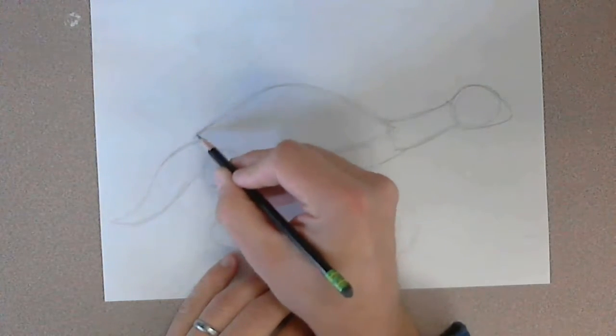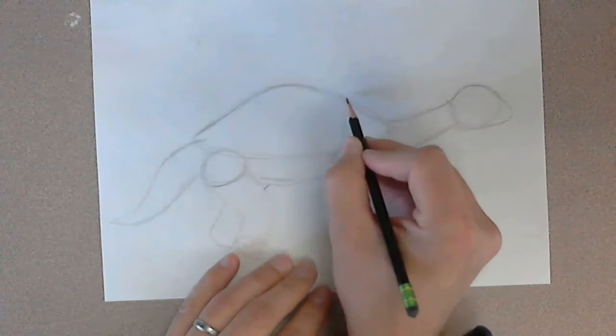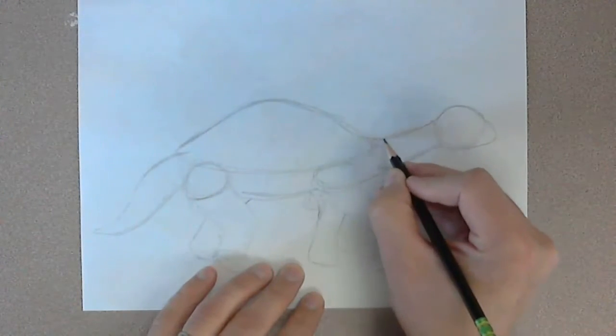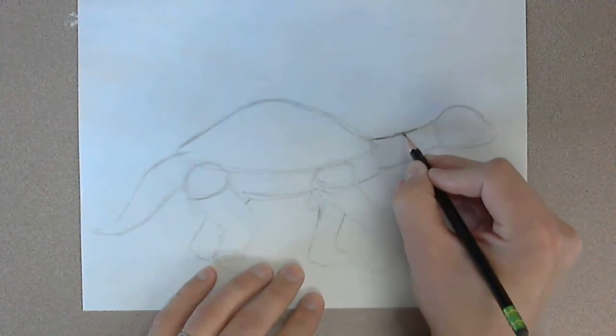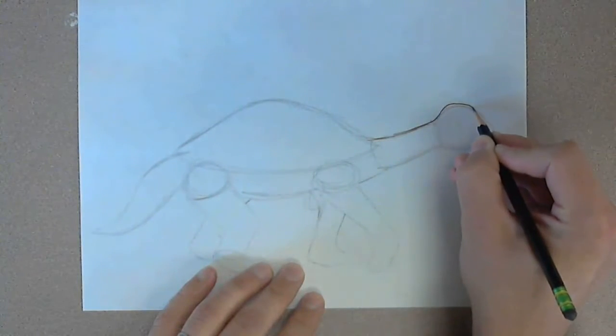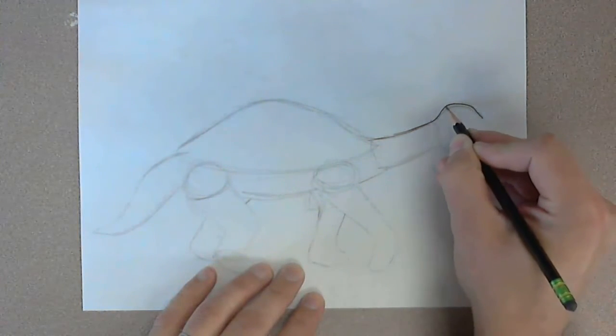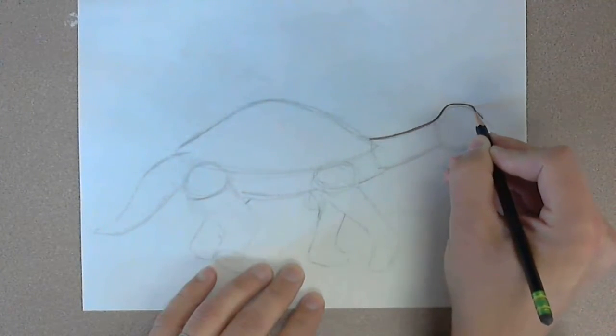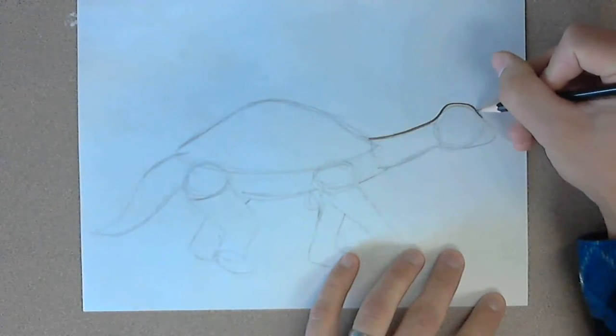So I'm not going to draw this part in too definitively yet, too dark, because I'm going to add some spikes and stuff to it. But I do want to get the head and the neck shape kind of ironed out here and get them to where I want. The head is going to be kind of this armored, scaly texture, I think. So I do want it to be kind of like this.